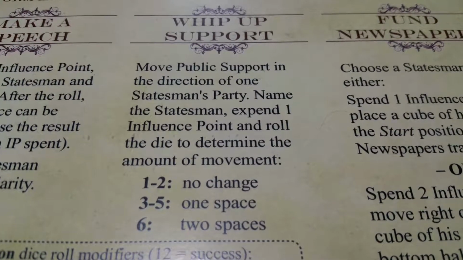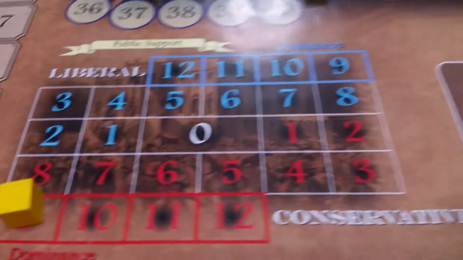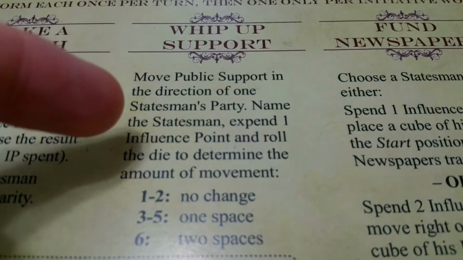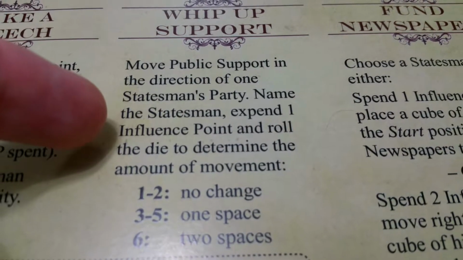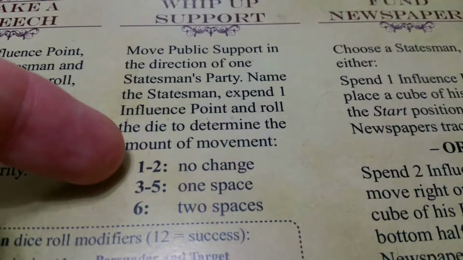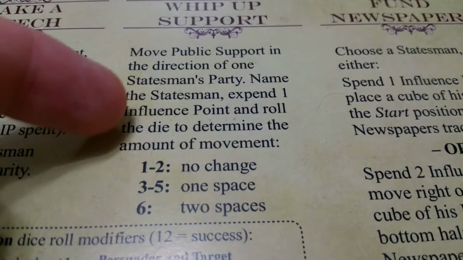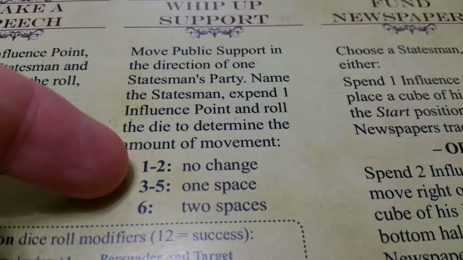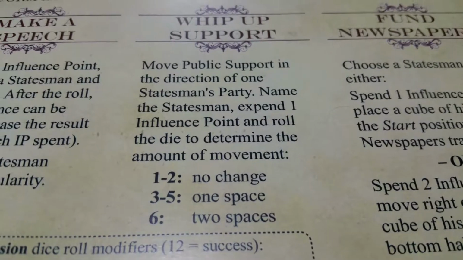The next thing you can do is whip up support. Basically, you get to move public support in the direction of one statesman. So just name the statesman, it'll cost 1 influence point, and then you get to roll the die to determine the amount of movement. If it's a 1 or a 2, unfortunately no movement. On a 3 to 5, you get to move 1 space in the direction of that statesman's party, and if you roll a 6, you get to move 2 spaces.